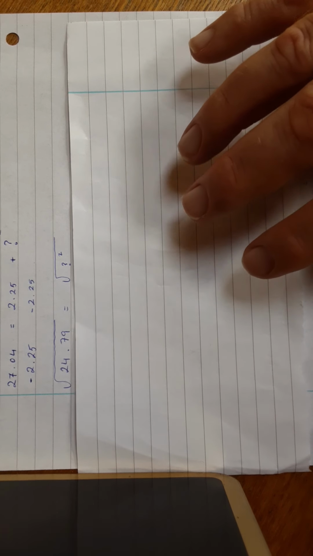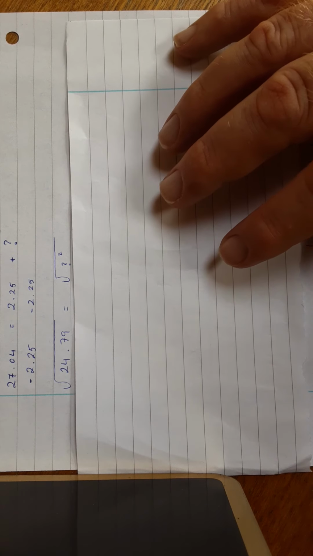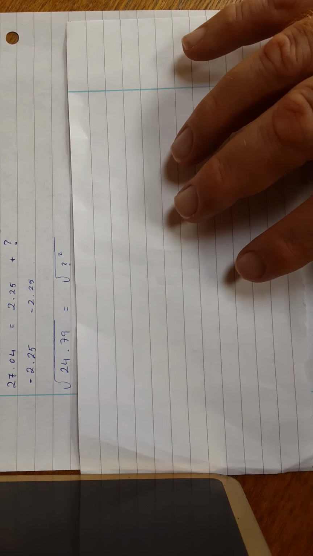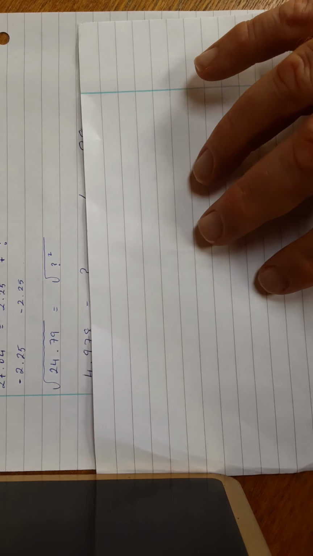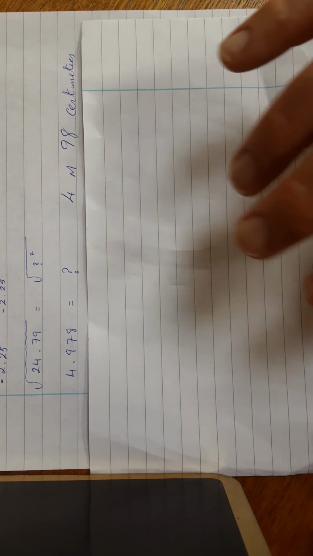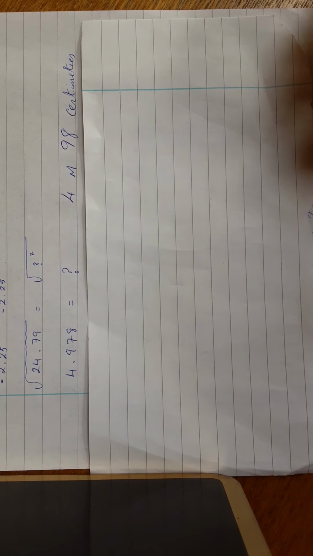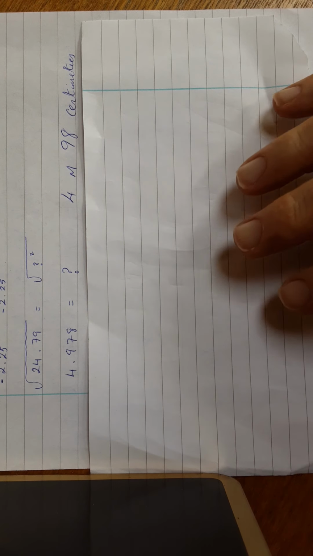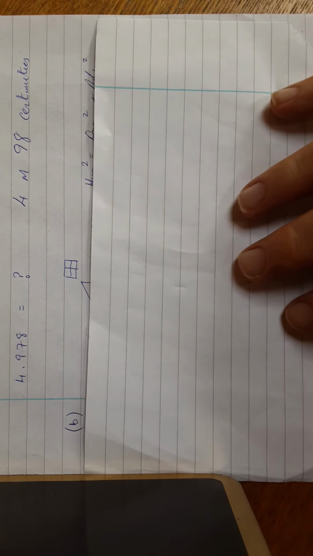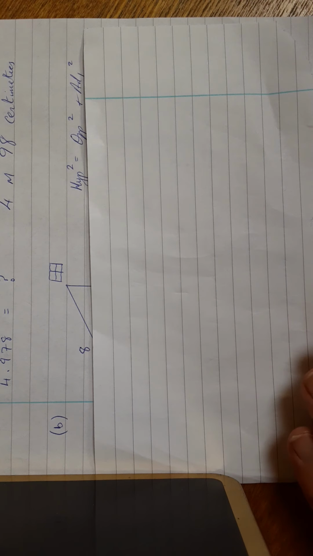And then when we've done that, we can just find the square root of 24.79, which is equal to the square root of question mark squared, and we get 4.978 is equal to question mark, or the height. So the height is 4 meters and 0.978 rounds up to 0.98, which is 98 centimeters. So 4 meters, 98 centimeters. Okay, for B.